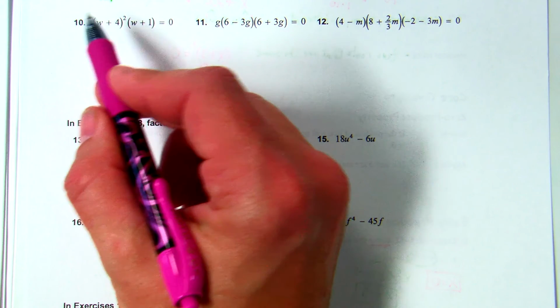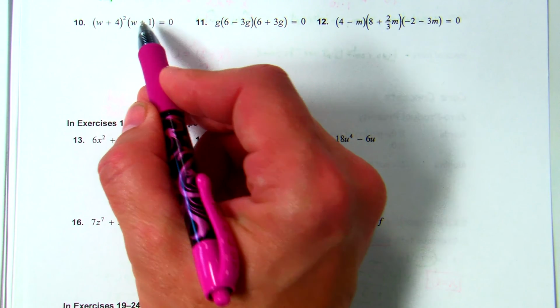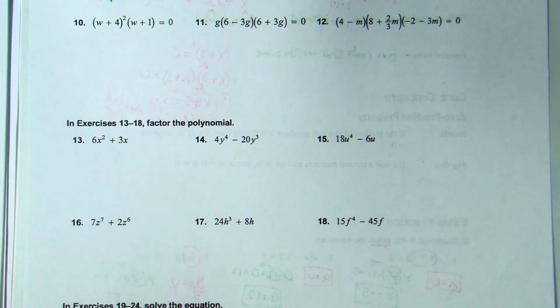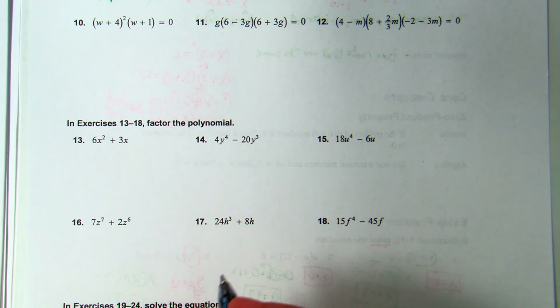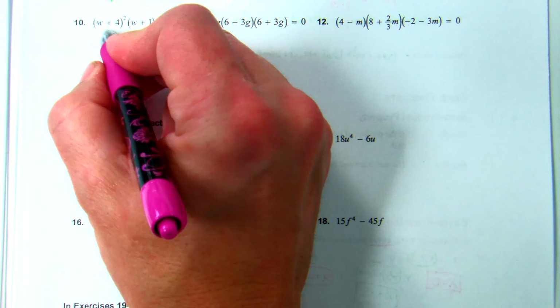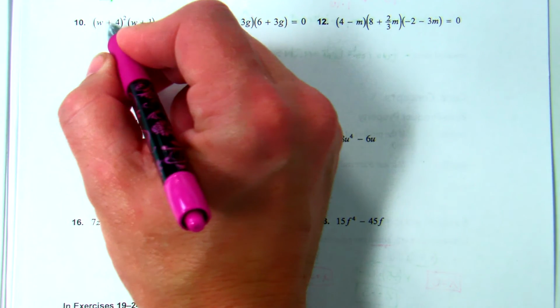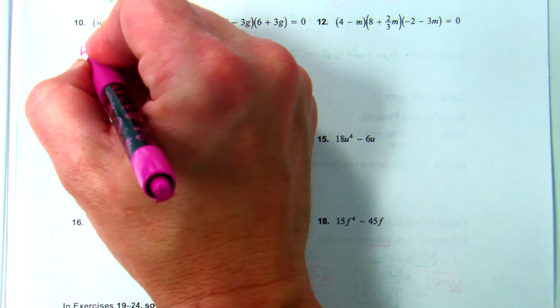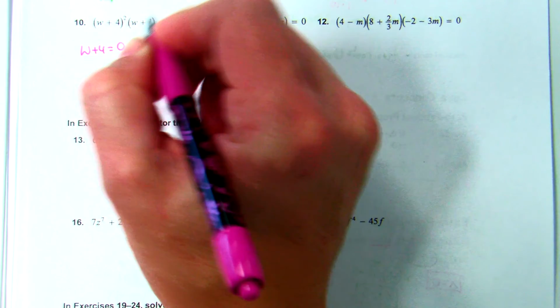We have w plus 4 times w plus 4 times w plus 1 equals 0. Again, you just take all the factors and set them equal to 0 and solve for the root or the solution. And this first one, just like the one we just did on number 7, we don't have to write that twice. We know that it's going to be the same thing, so we'll just write it one time and set it equal to 0.